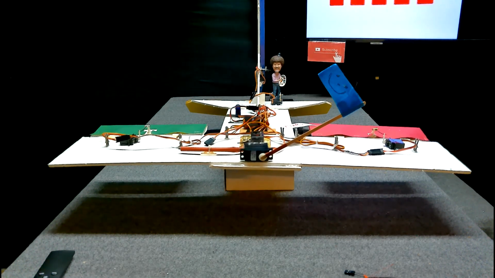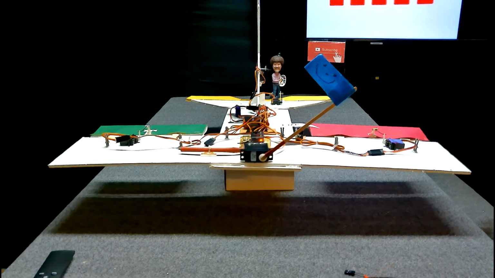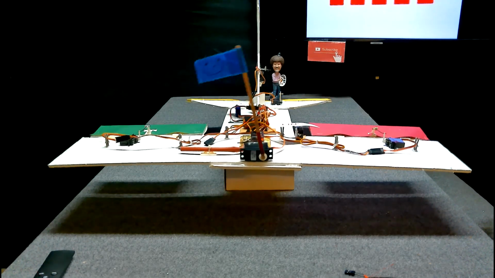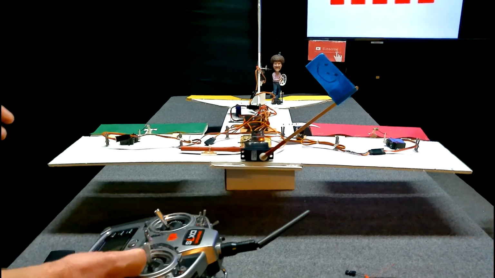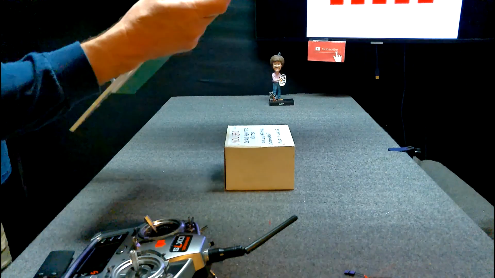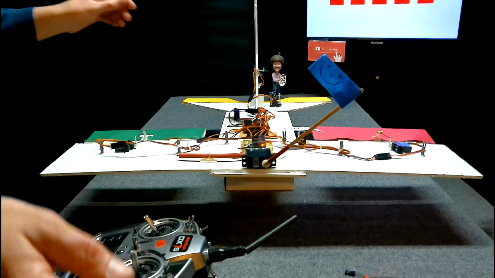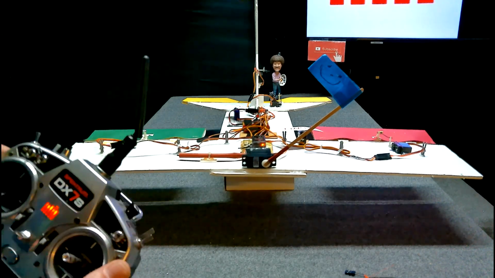All right, let's watch the dances. All right, it did 2 dances. That means safe select is on. So we got the ailerons, we got the throttle, we got the elevator, we got the rudder, flaps, and then the landing gear. So let's check it real quick. Yep, AS3X is working. Safe select is working. We got our 7th channel to turn safe select on and off.